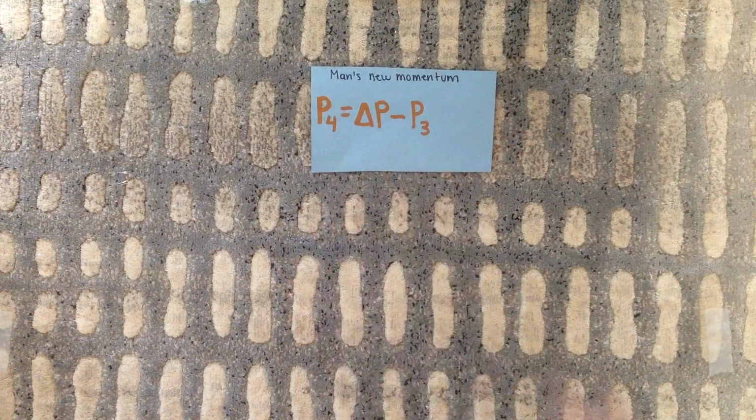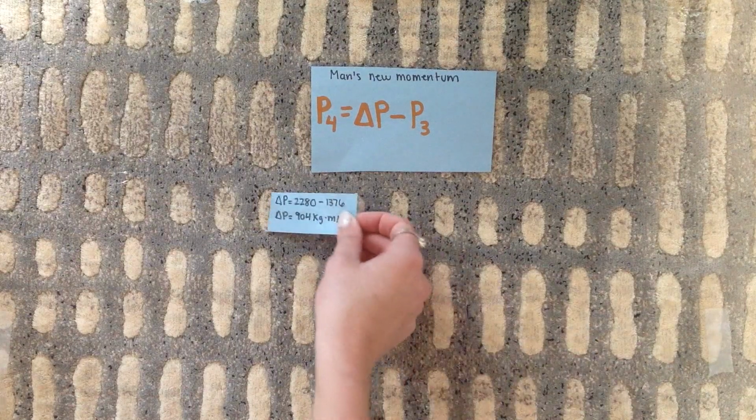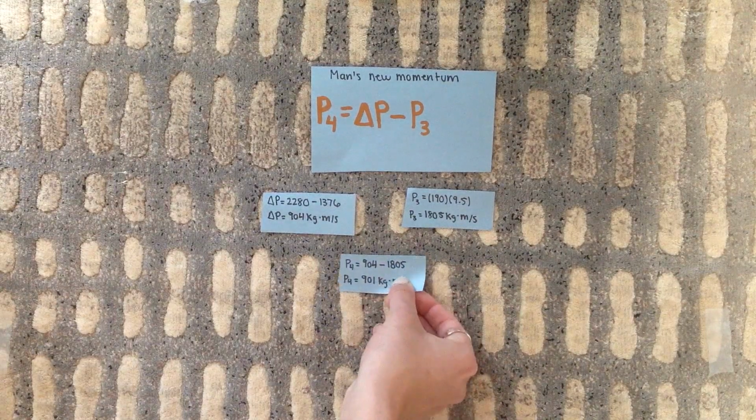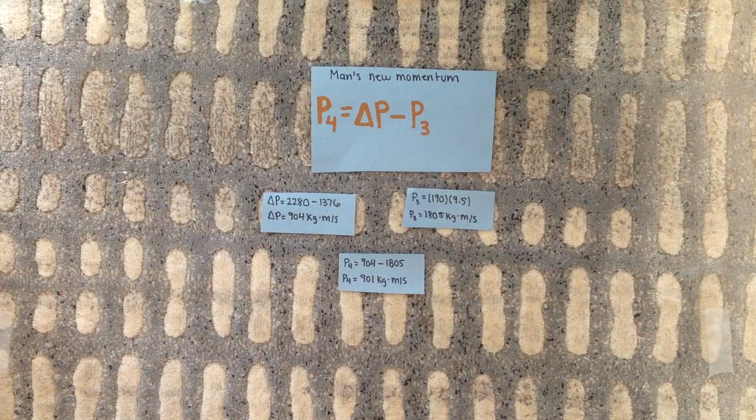We can now find the man's new momentum using the formula P4 equals change in P minus P3. I will remind you that our change in P was 904 kg meters per second, and our P3 was the momentum of the bear after the collision, 1,805 kg meters per second. So our P4 is 901 kg meters per second.